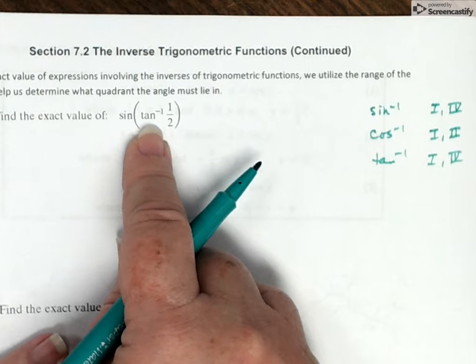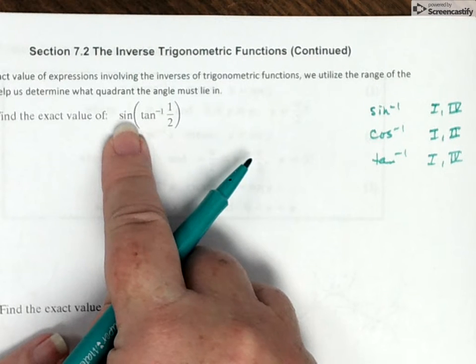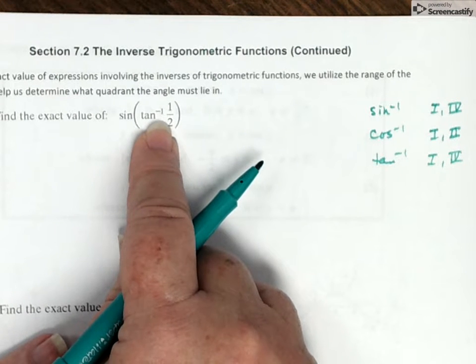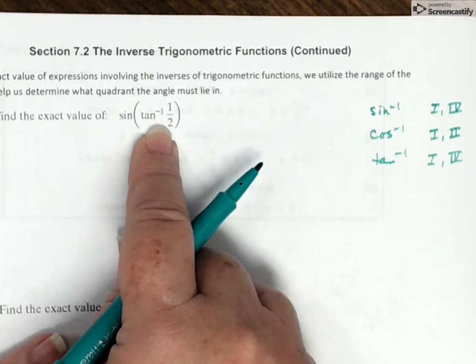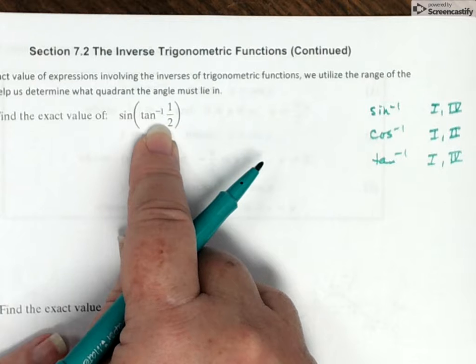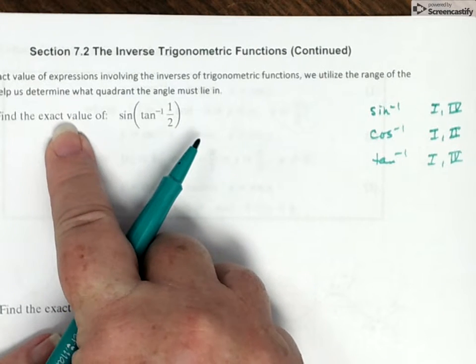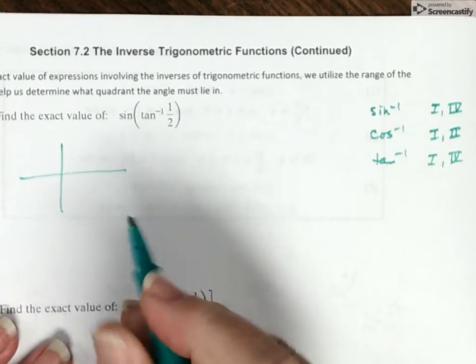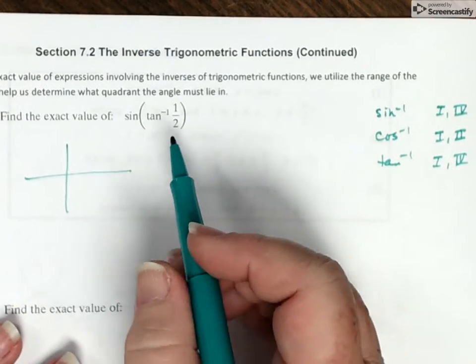When we look at this, we have to recognize, though, that they're telling me the tangent value. This is the ratio. I need the angle so that I can find the sine value of that angle. The only way to get an angle like that, if I don't have a graphing calculator and I want an exact value, so no graphing calculator can be used, would be to draw a triangle in the correct quadrant.